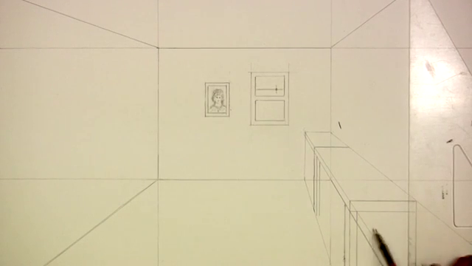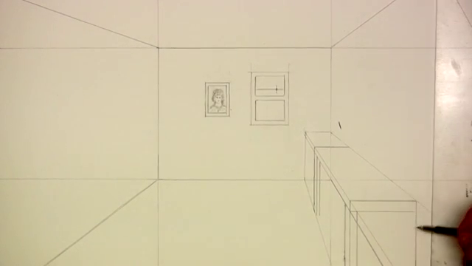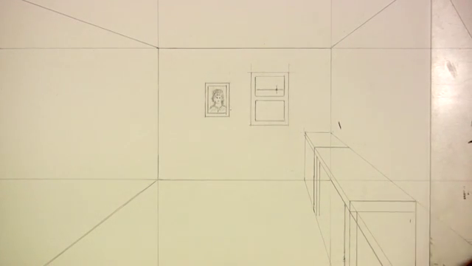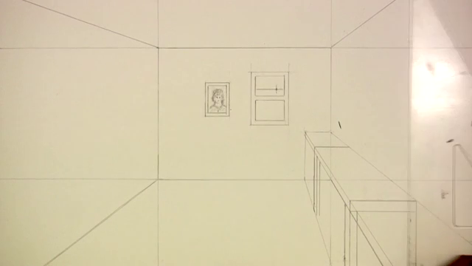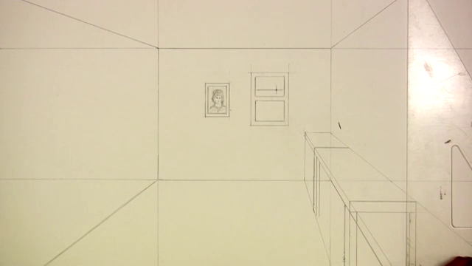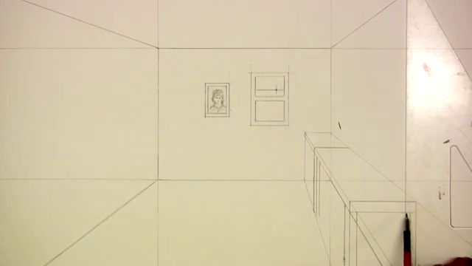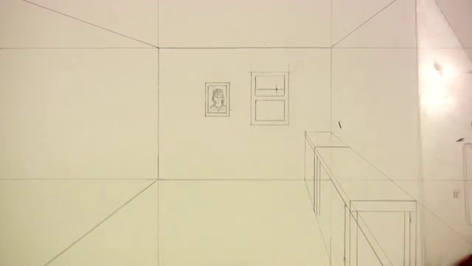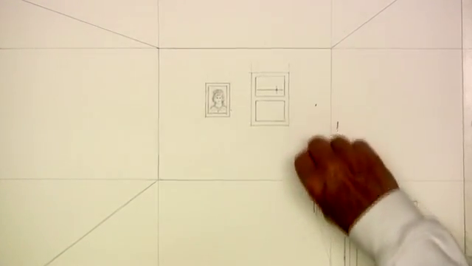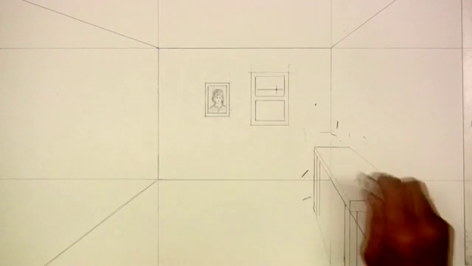Okay, now this side needs the same size as this side, so I'll just eyeball this as to about there. And we'll need an inside, kind of like this. What do you think? I think that's a table. What I need to do is do some constructive erasing.